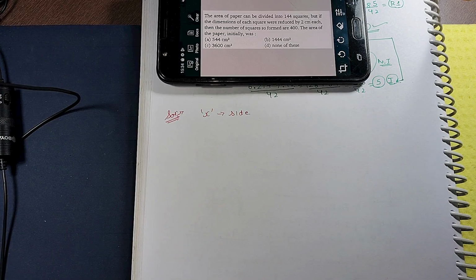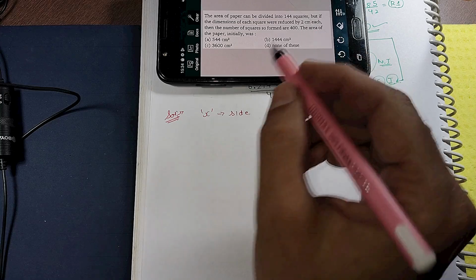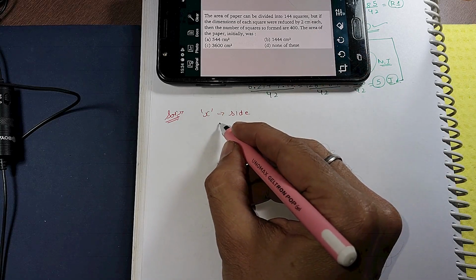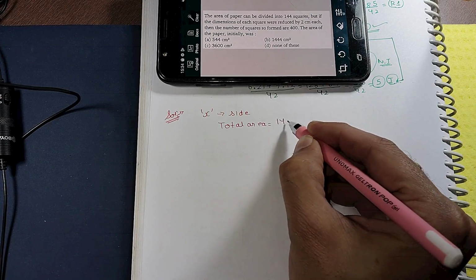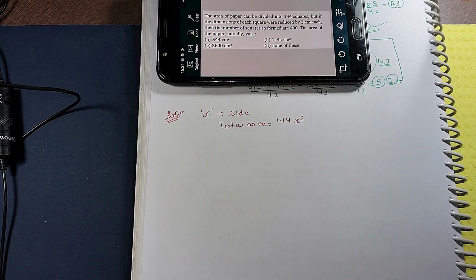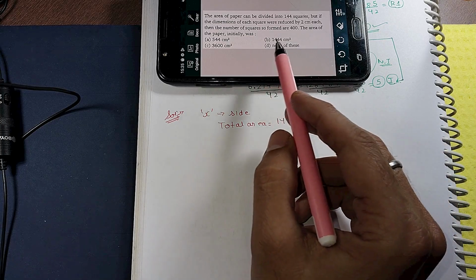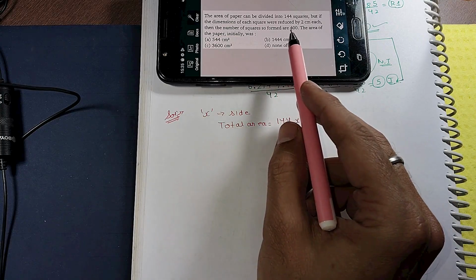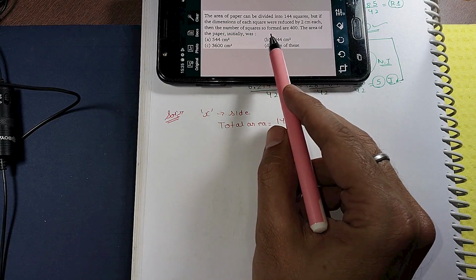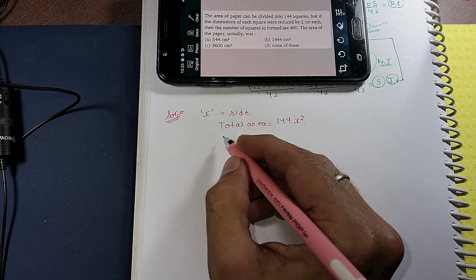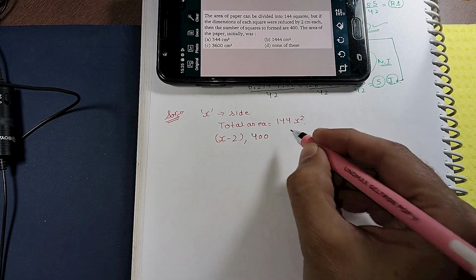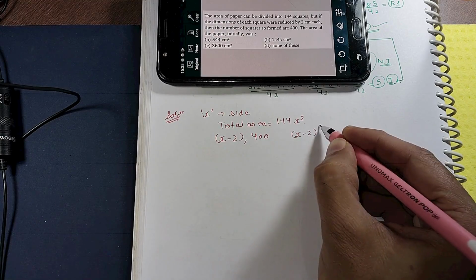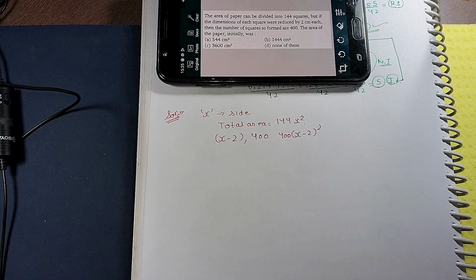Now, because the paper can be broken into 144 squares, the total area can be represented as 144 into x square. Now, the question says that the dimensions of each square were reduced by 2 cm each, then the number of squares so formed are 400. So when the side is decreased to x minus 2, the number of squares formed is 400. That basically means x minus 2 whole square multiplied by 400.